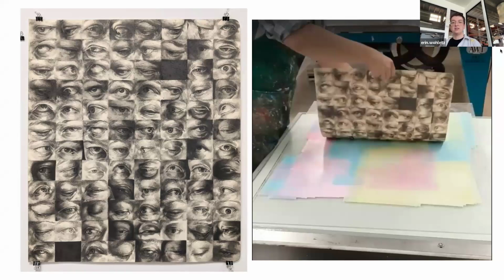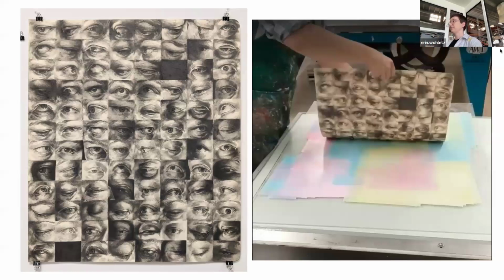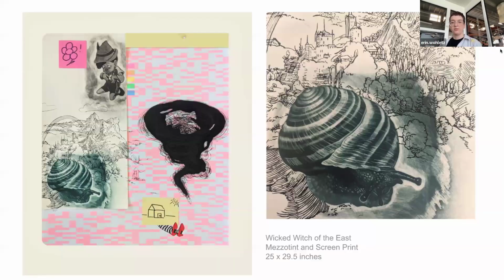And then the image of the face was created through trace monotype. In order to do that, the whole drawing had to be placed flat on a wet slab of ink and then drawn blind onto the back. So sort of thinking about leaps of faith and doing processes where you don't know the outcomes. And then Wicked Witch of the East. Pinocchio is a major icon in the work, thinking about the idea of being a real boy, but also being a liar.